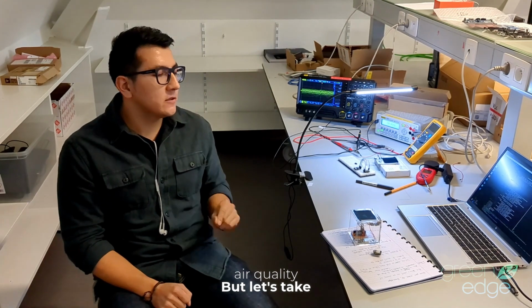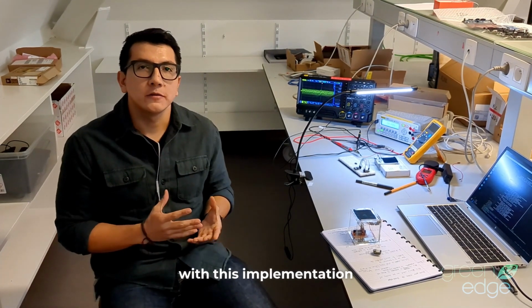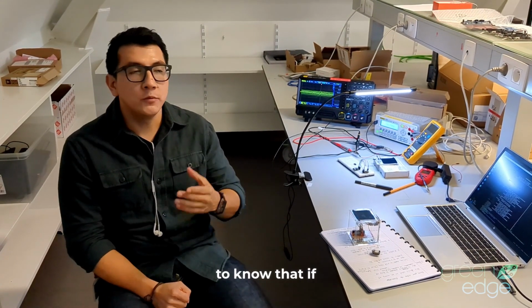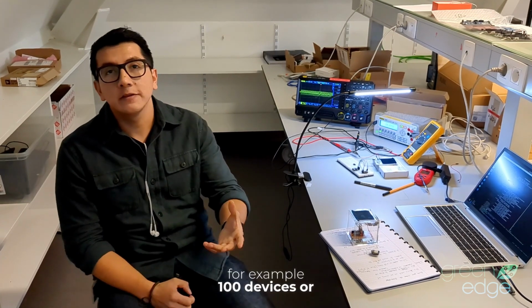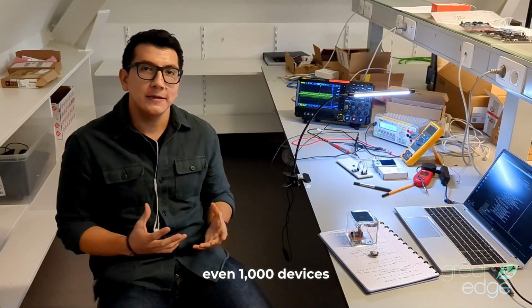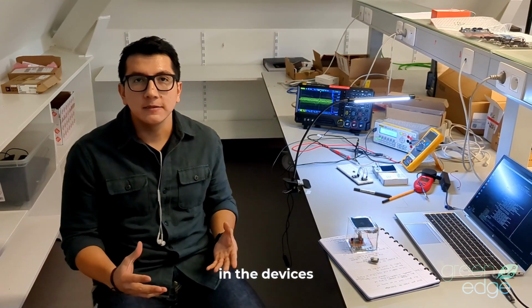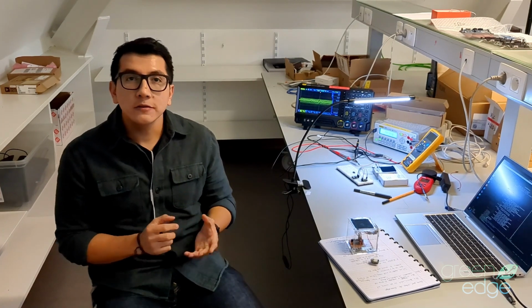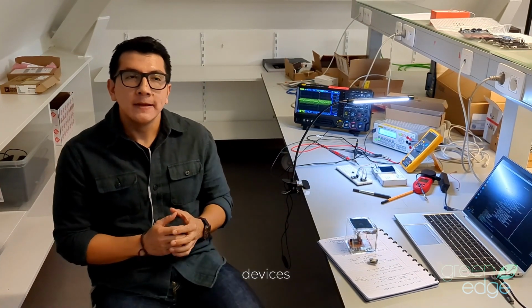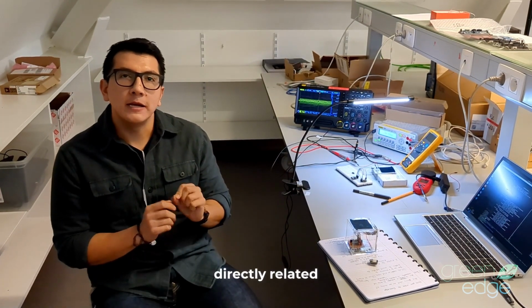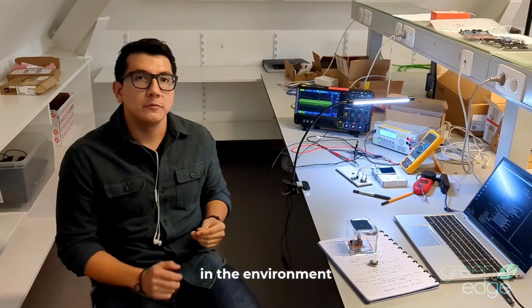But let's take into account what happens with this implementation. It's important to know that if you deploy, for example, 100 devices or even 1,000 devices, these devices also represent the use of batteries, the use of different electronic components, and also the use of power. This is directly related to an impact on the environment.